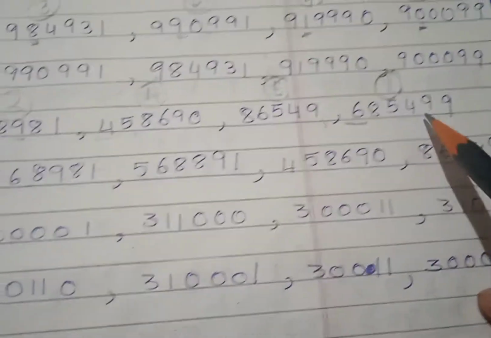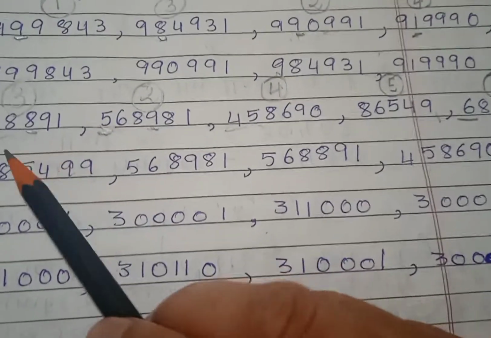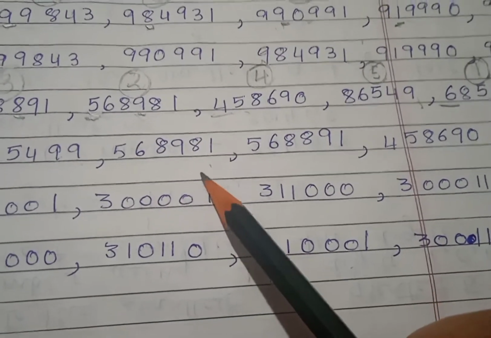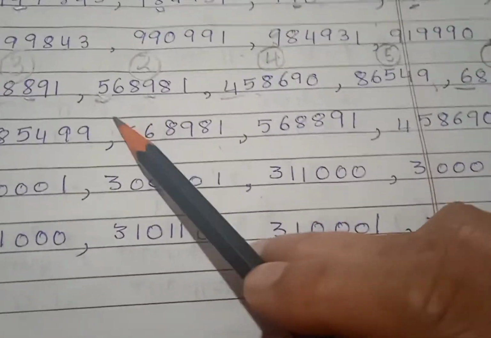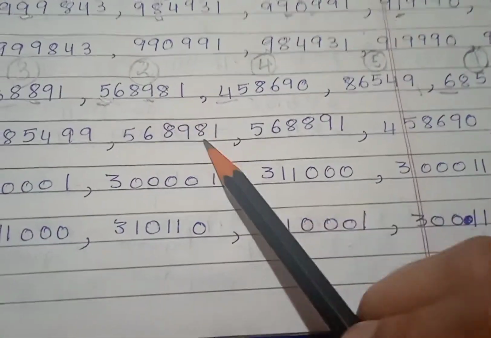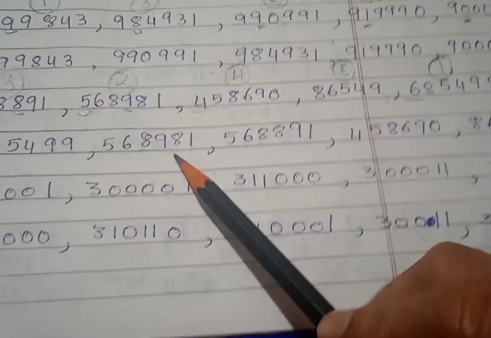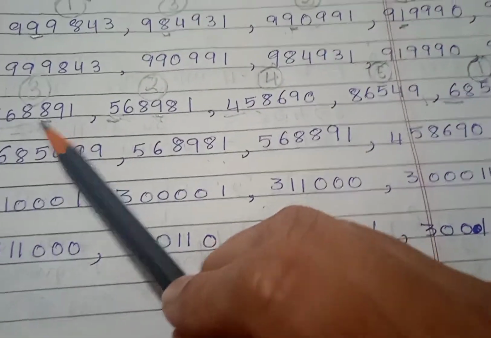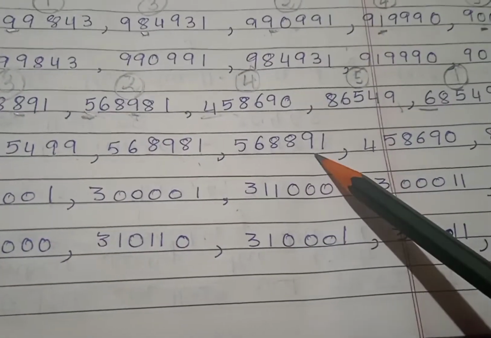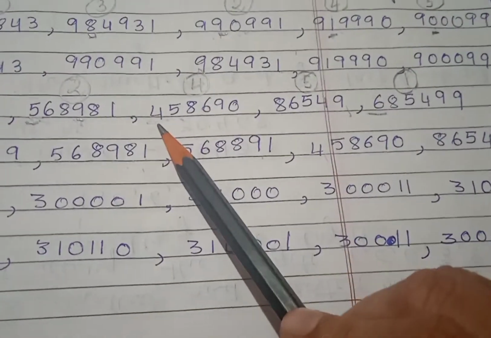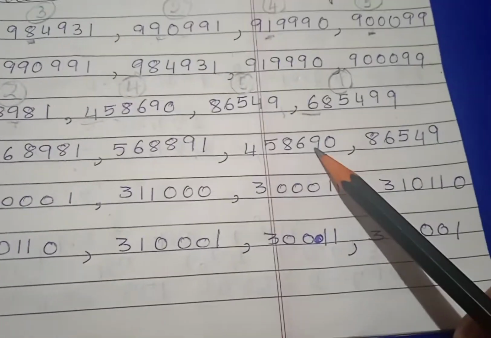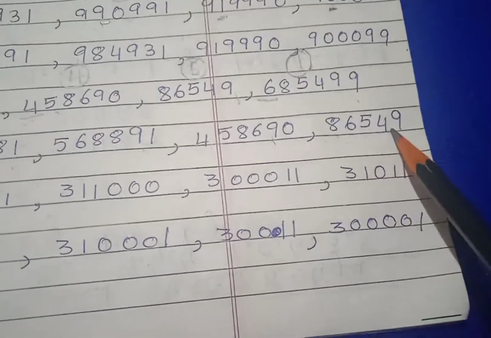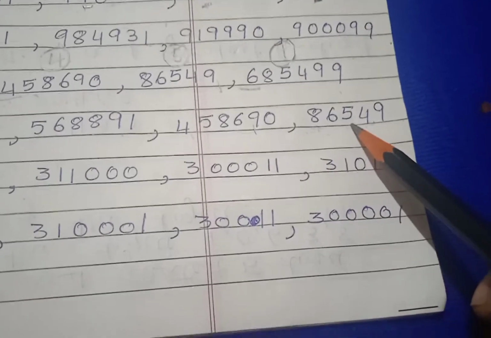So we write 6 8 5 4 4 9 4 9 9 first, then followed by 5 6 8 9 8 1. Second position ये होना चाहिए था. Yes, we have written that only. थर्ड में ये होना चाहिए था क्योंकि ये स्मॉलर देन इसमें है. देखो ये 900 है, 800 है. So we will write 568891. Then this will be followed by the one starting with 4, that is 458690, and the 5-digit वाला number. मत देखना कि 8 है पहले, आप देखो कितने digits है. Number of digits is less, so this will come last.